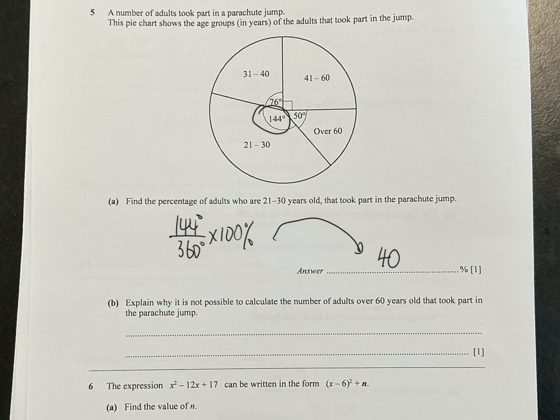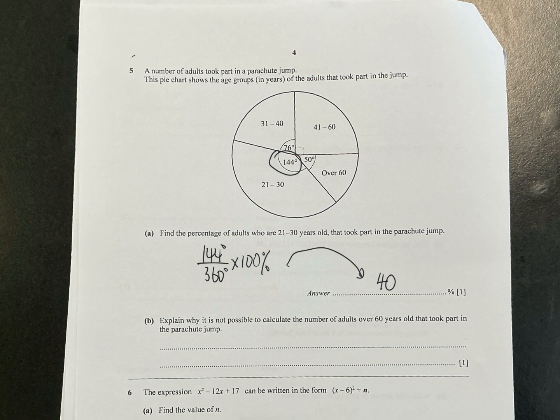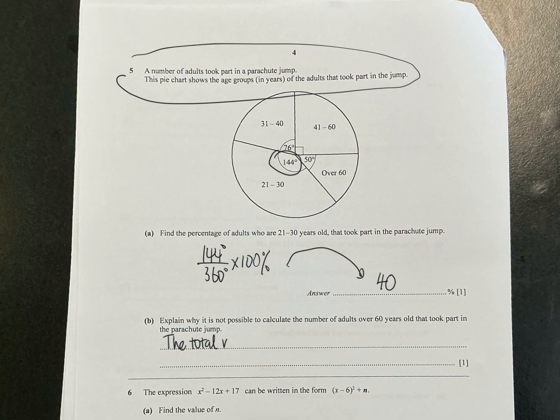Okay, explain why it is not possible to calculate the number of adults over 60 years old. Because did they even tell you how many people take part in the parachute jump? No, how do you calculate? So, because we do not know the total number of the adults who took part in the parachute jump, it is unknown.